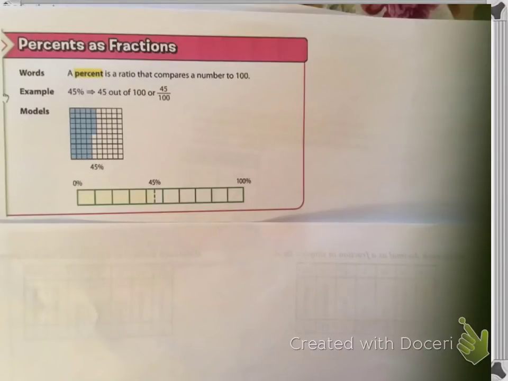Hey guys, today I want to talk to you about another conversion. This is lesson 11-2. Converting percents to fractions, and fractions to percents.